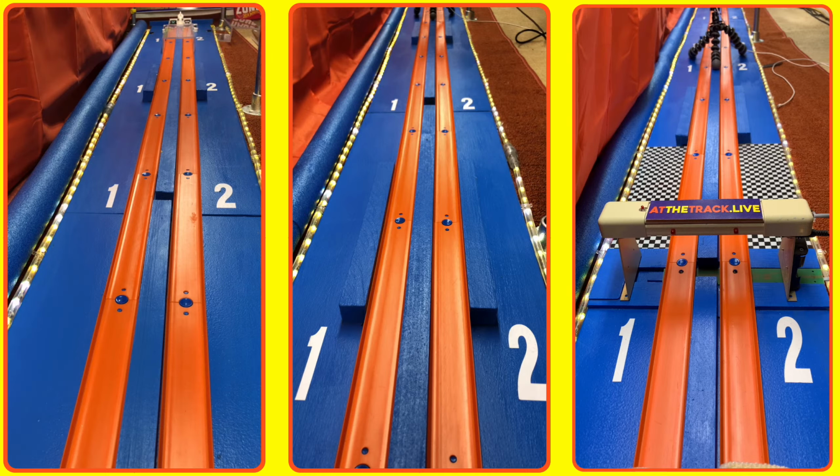We've got the Jaguar in lane 2. We've got the mini Batmobile in lane 1. Let's see what happens. Three, two, one, race.